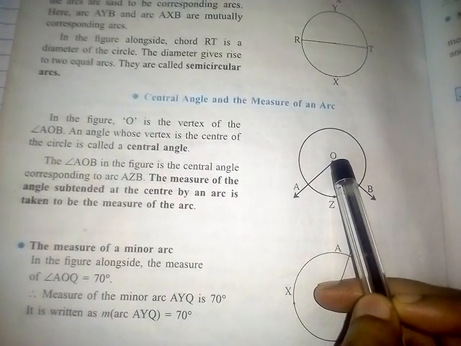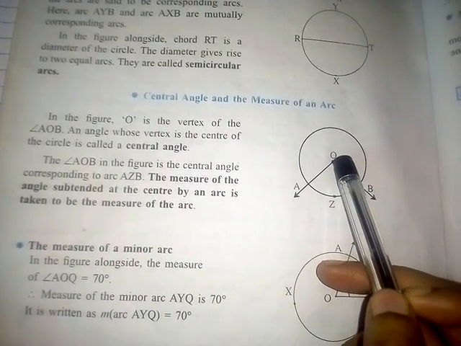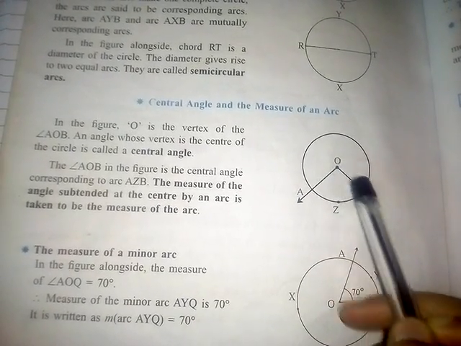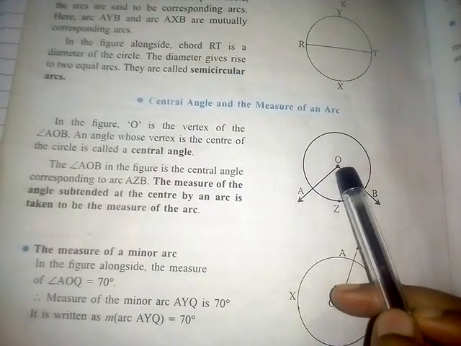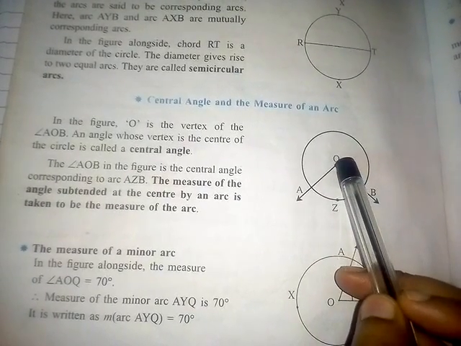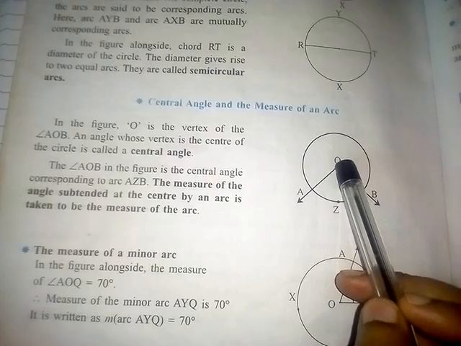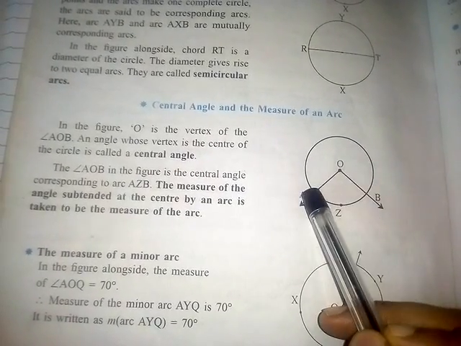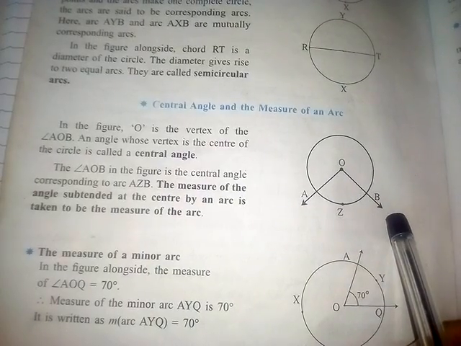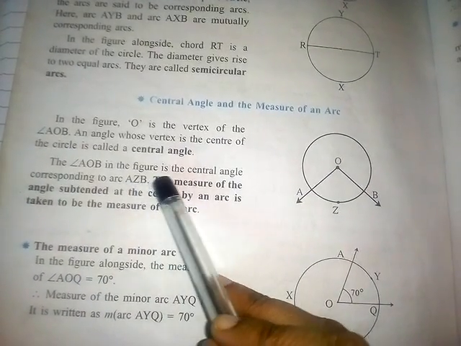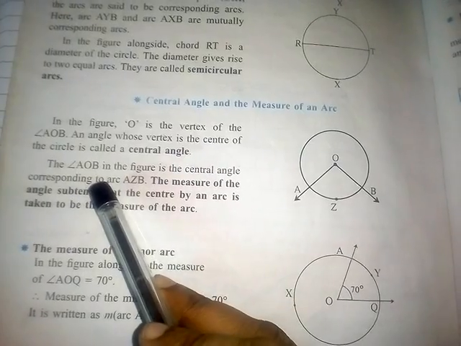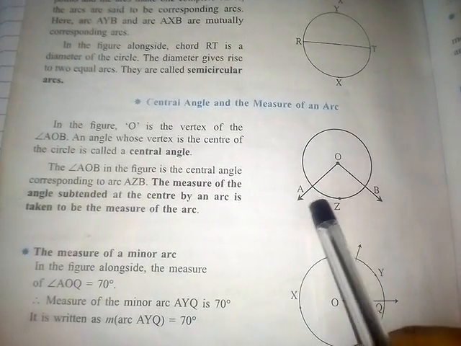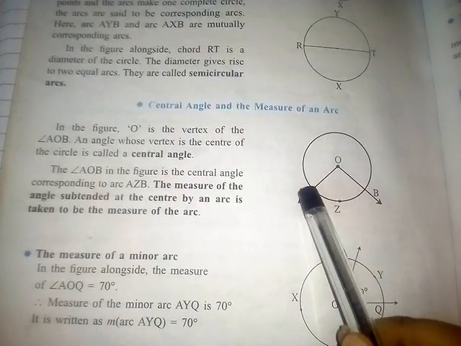Now O is the center of the circle. Now this is ray OA and this is ray OB. If you join these two rays on vertex O, which is the center of the circle, it forms a central angle. Okay. The angle AOB in the figure is the central angle corresponding to arc AZB. Now this is the arc AZB.